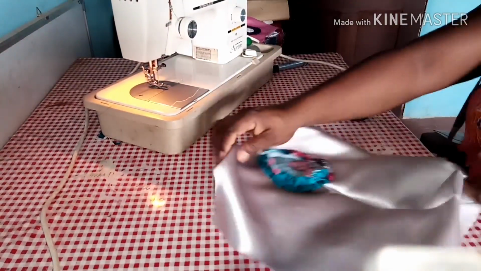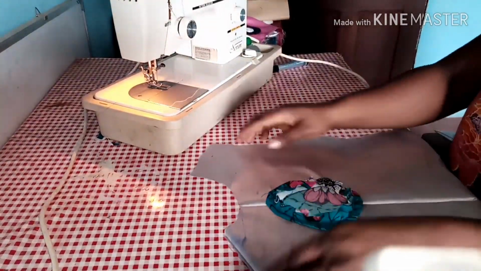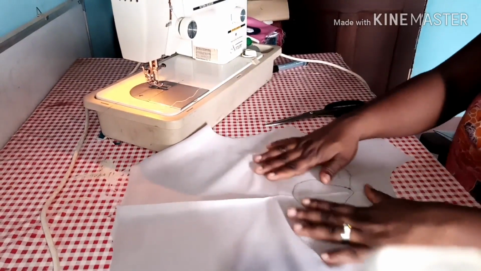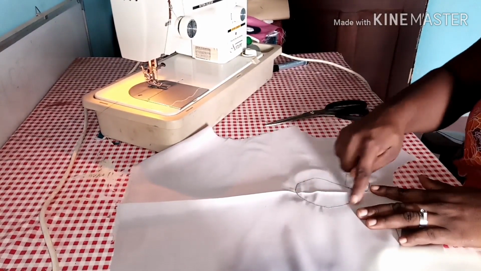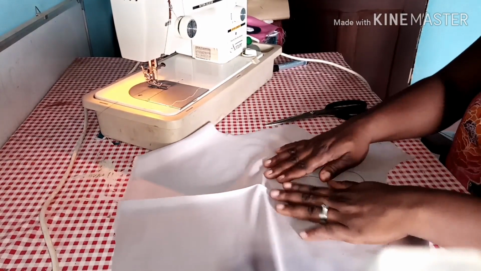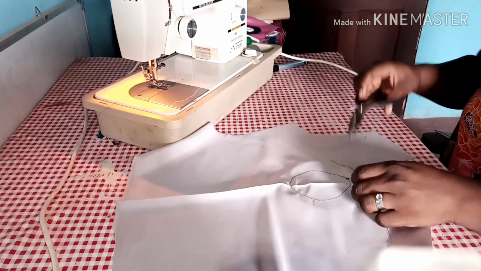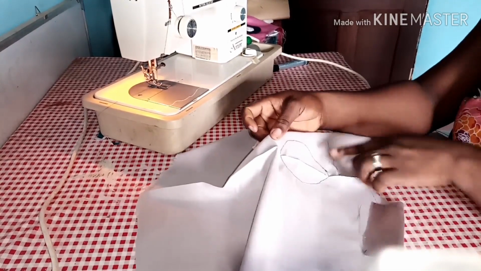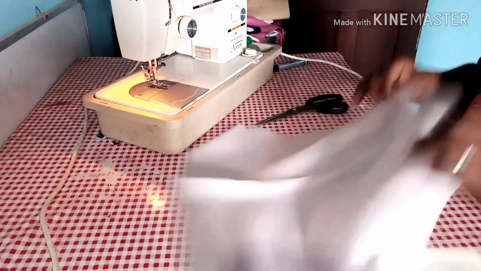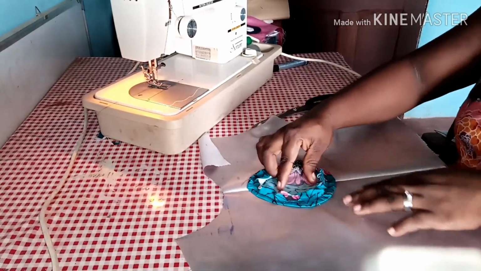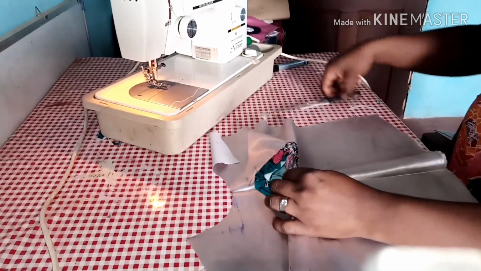Okay, so I'm done sewing it, as you can see. On the wrong side, you can see the oval shape, the shape we want for our keyhole. On the wrong side, you can see it clearly. So what you do is pinch the two fabrics together and cut.